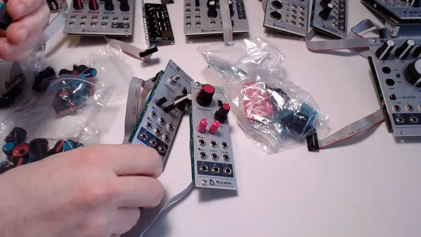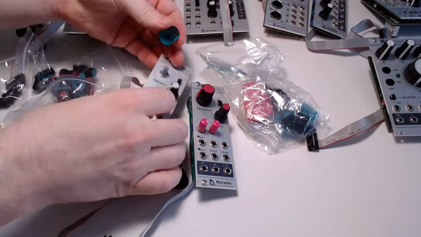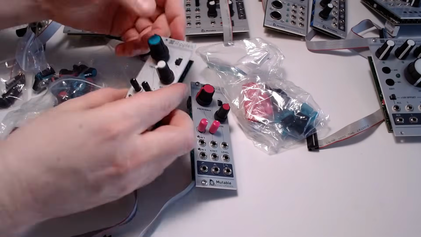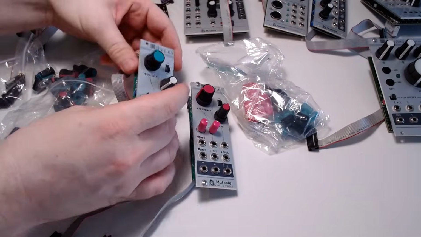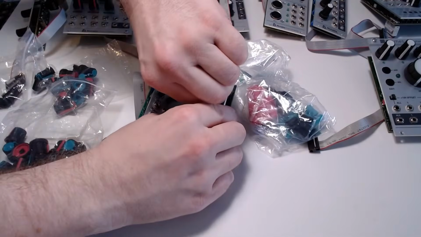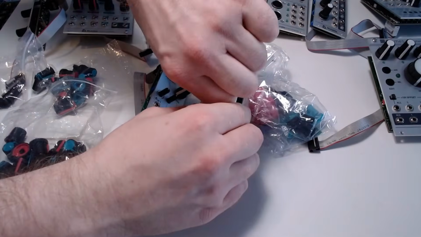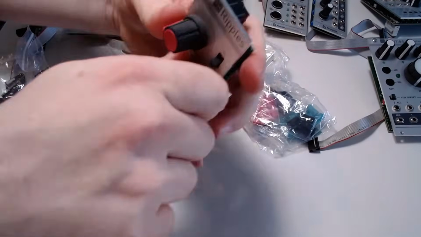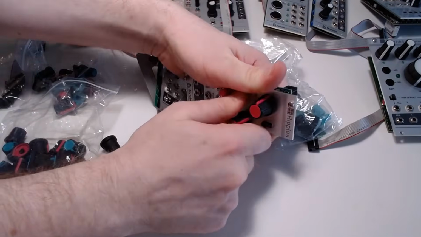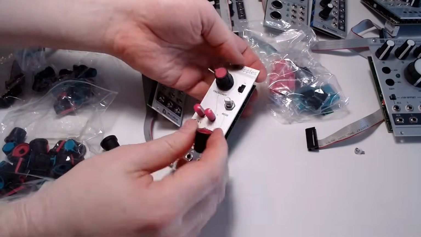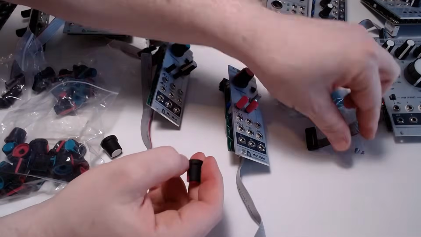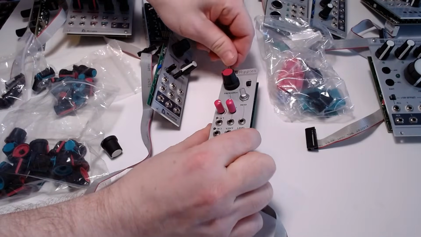So do a firm push with this one. And then if we want the resonance to be white, ooh, that's really on there. Don't be afraid though, it's not gonna break if you're changing your knobs. Just make sure you have a firm grab on it.